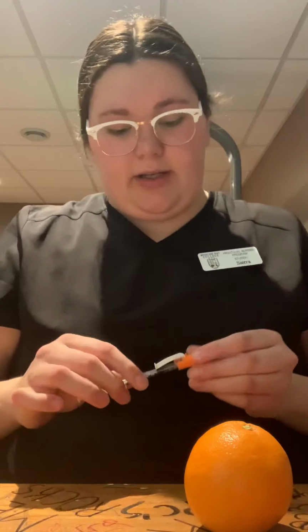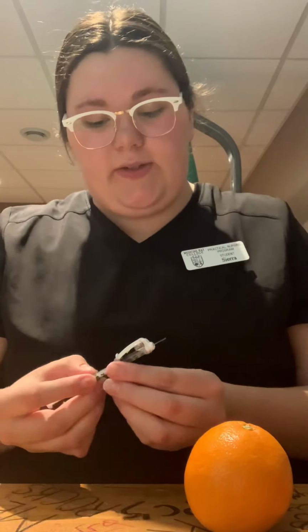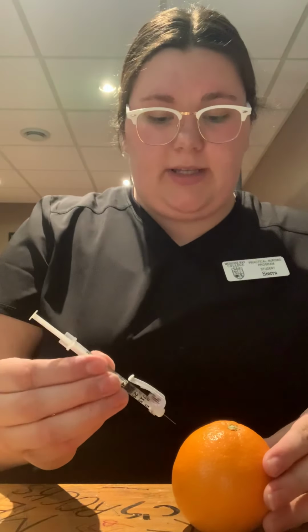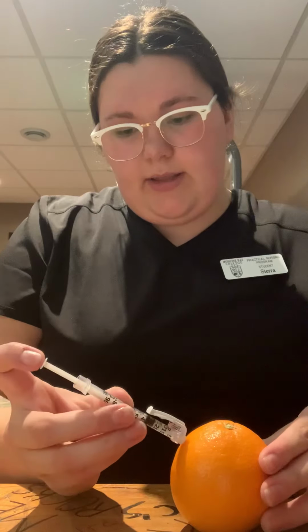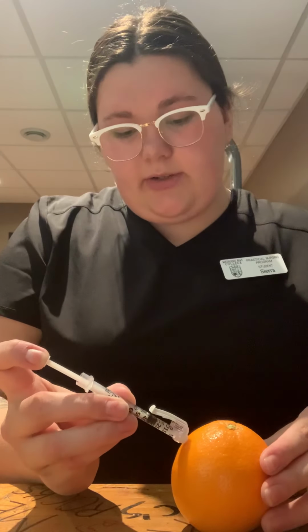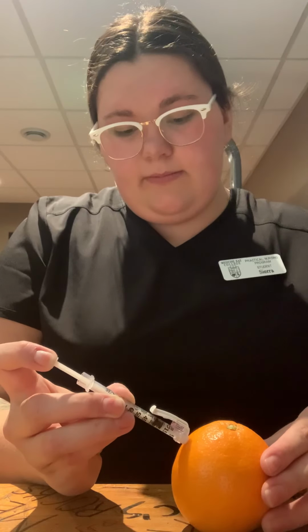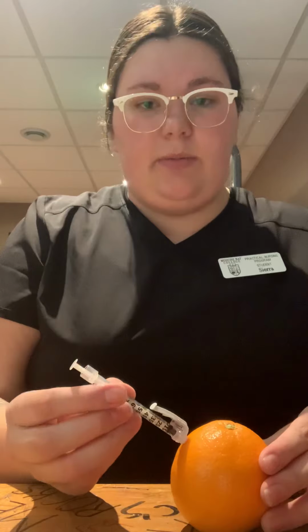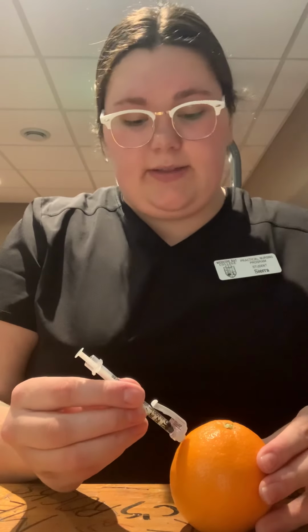Okay, so now that we're ready, we're going to remove our cap from our needle. And because this is a subcutaneous injection, we're going to be going in at a 40-degree angle right into the patient, and then administering slowly at a steady pace. And we need to remove at the same angle that we had put the needle in the first place.